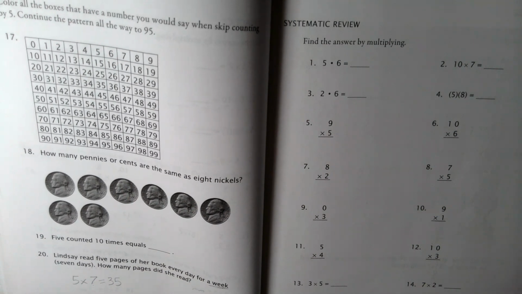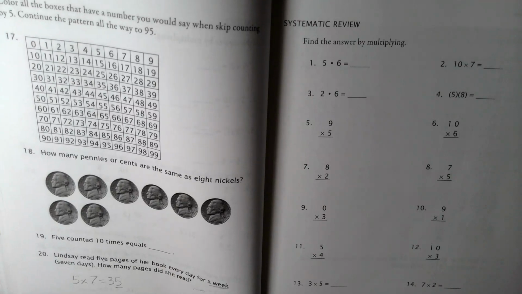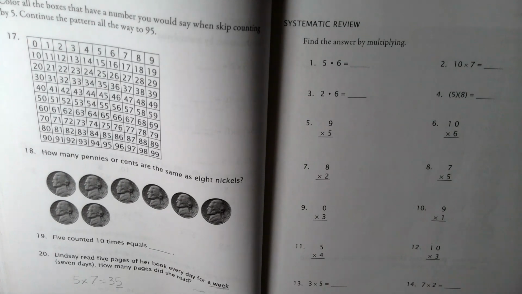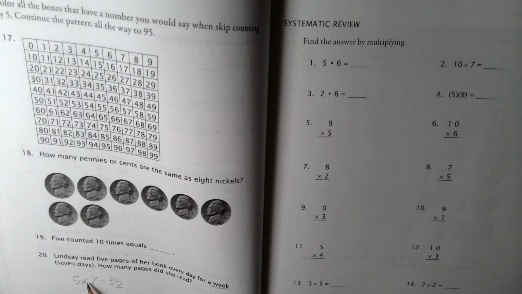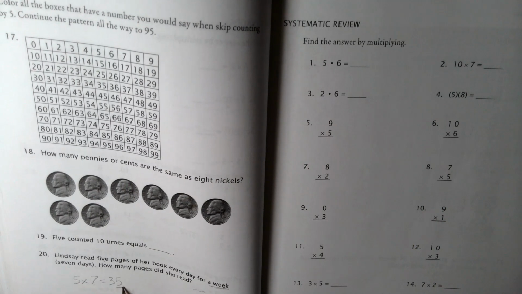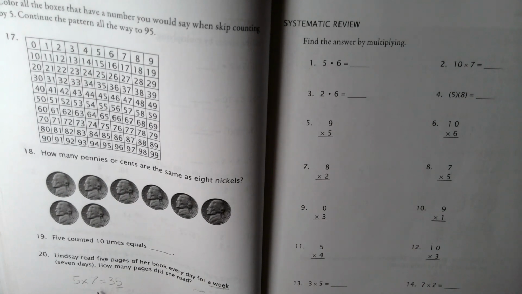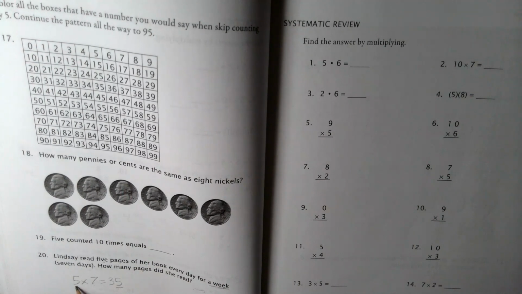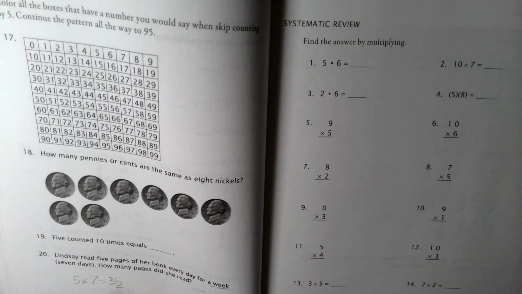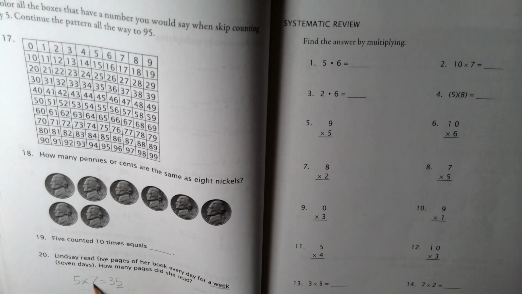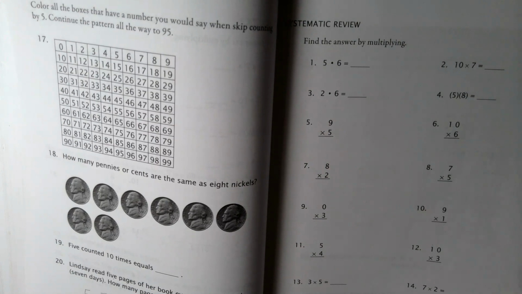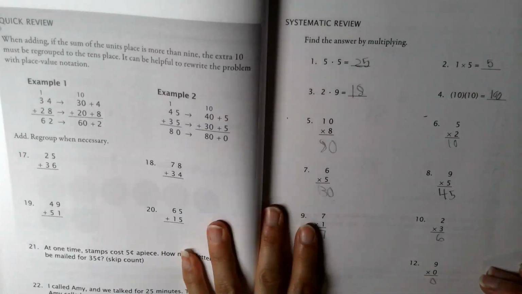Because remember, 5s always alternate ending in 0 and 5, 0 and 5, 0 and 5. So every time that something is a multiple of 5, it's always going to end in 5 or 0. When the number that's being multiplied by 5 is odd, then it will end in a 5. When that number is even, it will end in a 0. Okay? This is some more review of the 2s, 0s, 1s, 10s, 5s, only what we've gone through, nothing else. Okay.